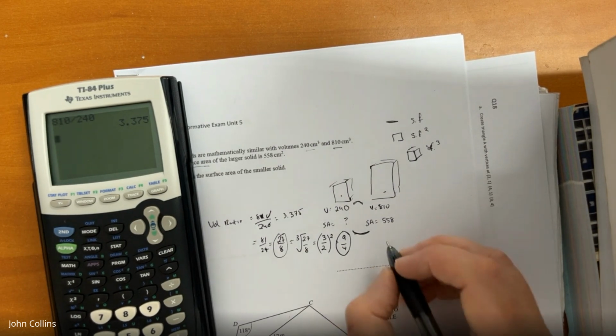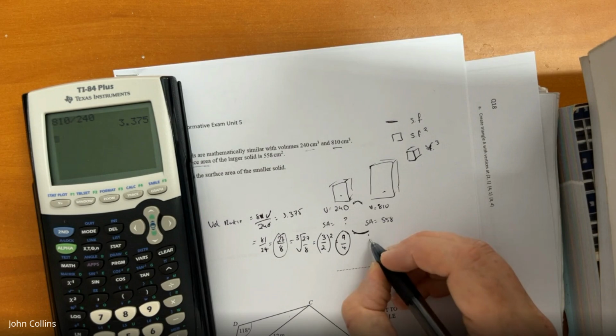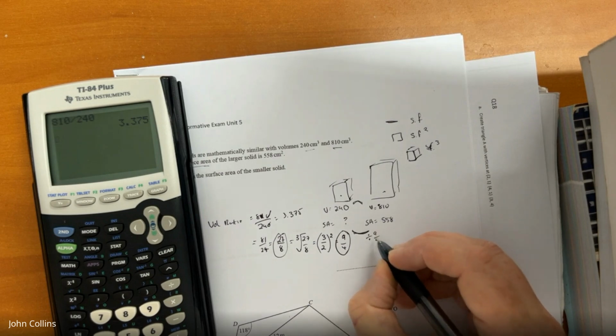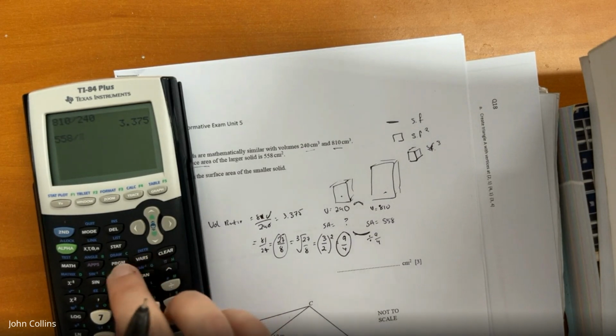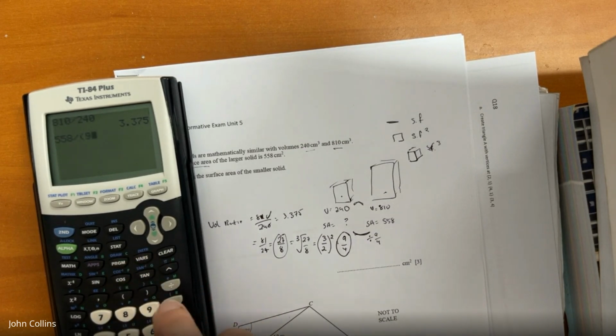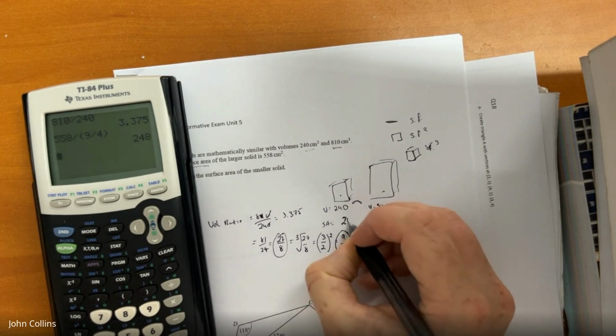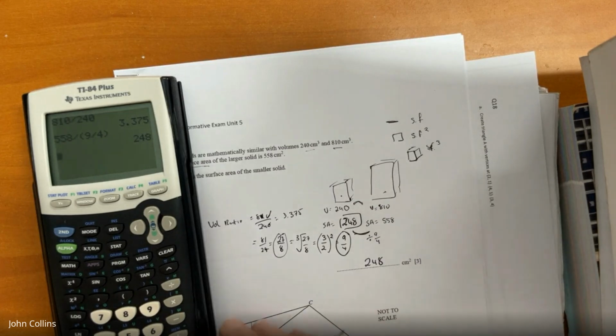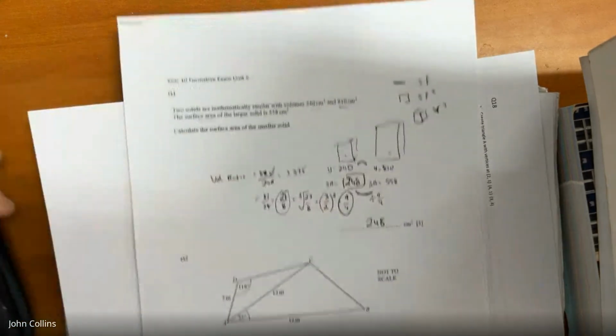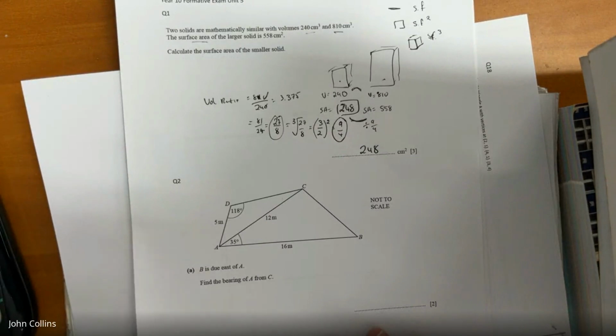2.25 times bigger. Okay, so to go back, I need to divide by the scale factor, divide by 9 over 4. So 558 divided by 9 over 4, and I get 248. That's my new surface area. Okay, that's the answer. The first one, a very difficult question perhaps to start off with.